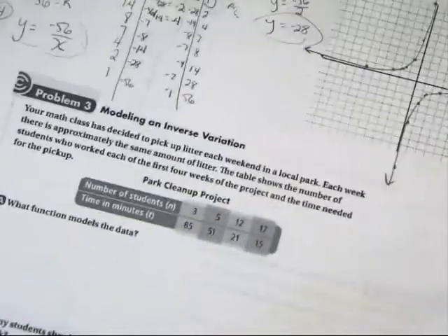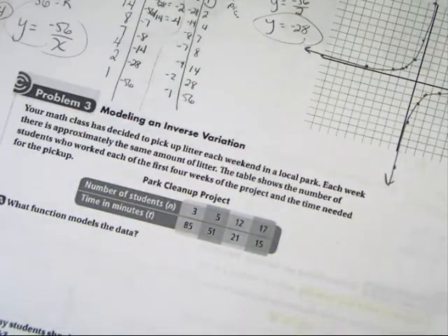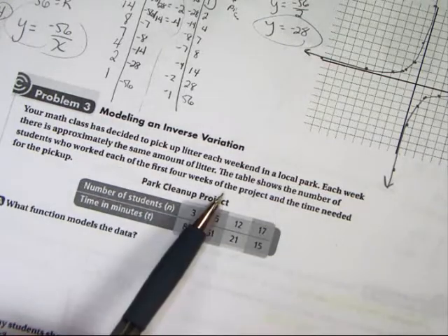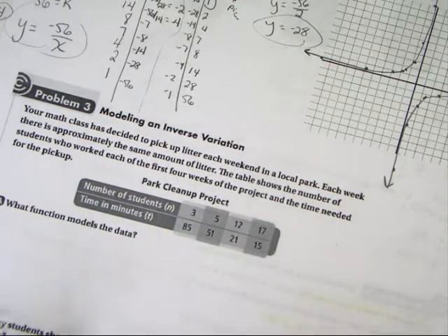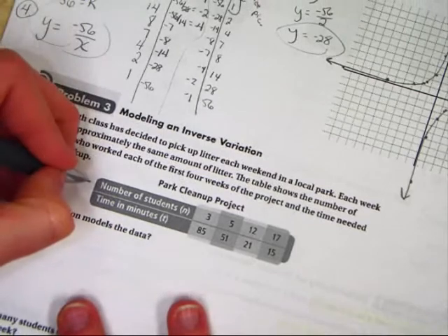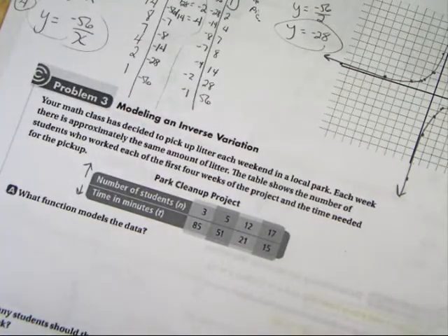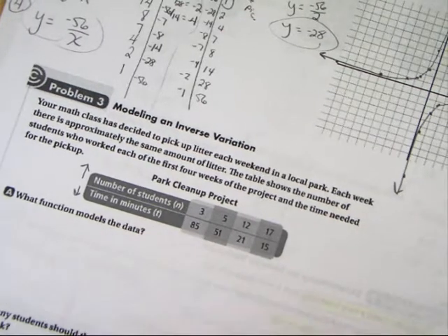Problem 3 is finally somewhere we can actually make it applicable to real life. Your math class has decided to pick up litter each weekend at a local park. Each week there's approximately the same amount of litter. The table shows the number of students who worked each of the first 4 weeks of the project and the time. Now I hope you notice that the more students, the less time. That makes sense, right? As long as everybody's doing their share, the more people you have, the faster it should go. What is the function?